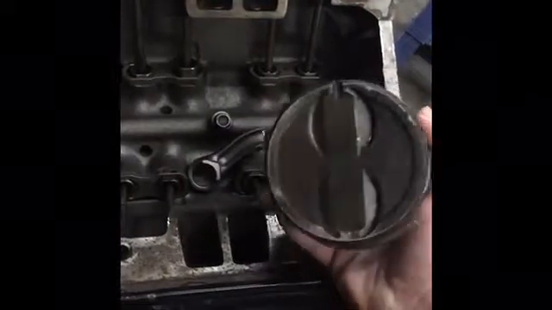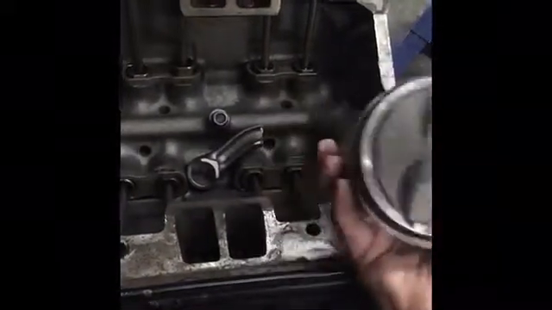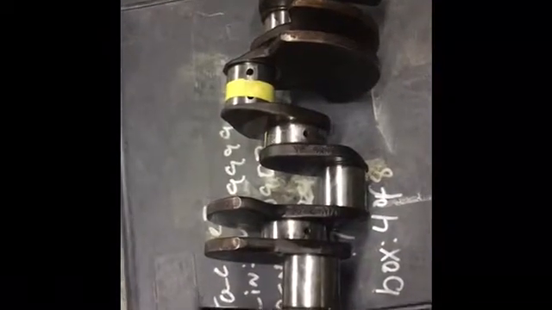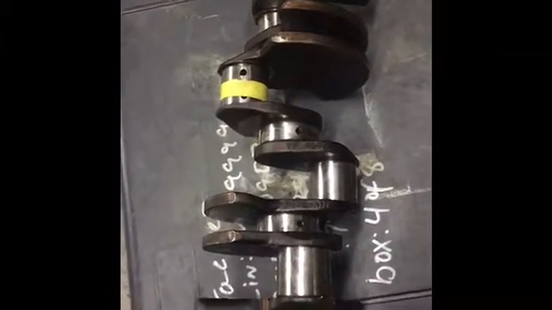Here, as you can see, we have a piston. This one, as you can see, the arm broke off of the piston, which means that it's definitely time to be replaced, and the piston is what goes up and down and creates combustion inside of the engine block. Here we have a crankshaft out of a vehicle, and what this does is it takes the up and down motion of the pistons and converts it into a rotary motion.